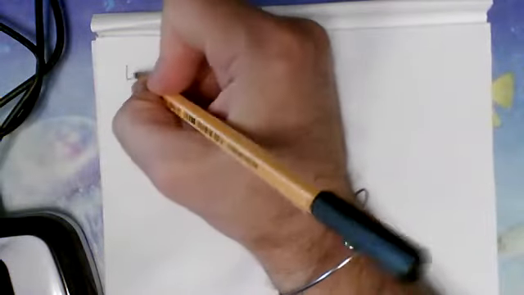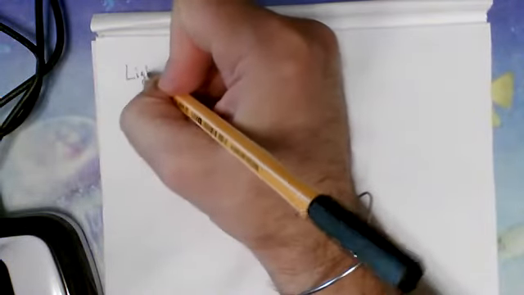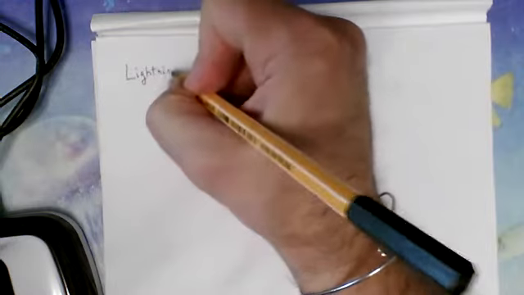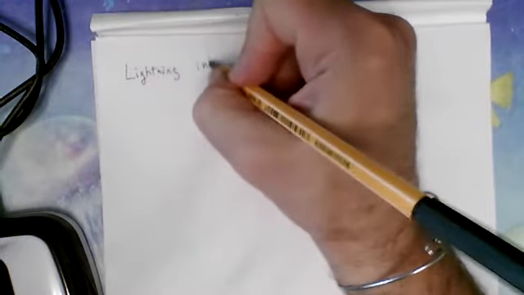I would like to actually begin by giving a lightning introduction to differential geometry.